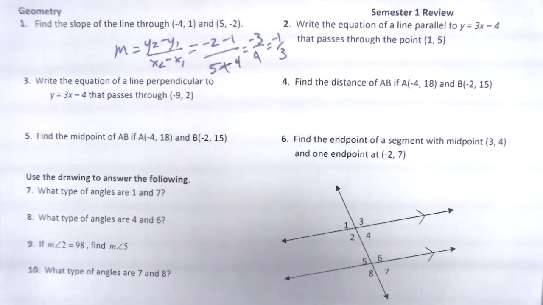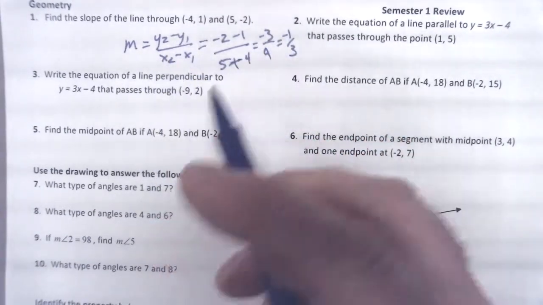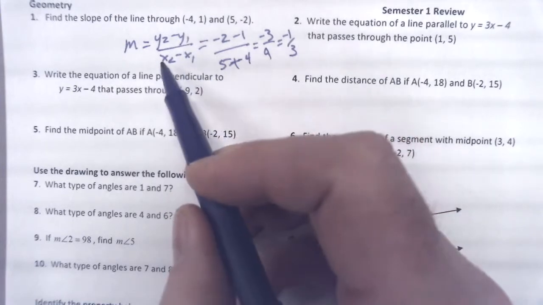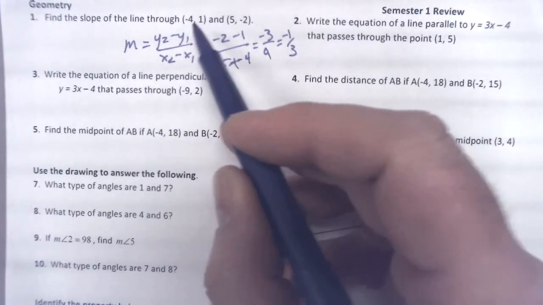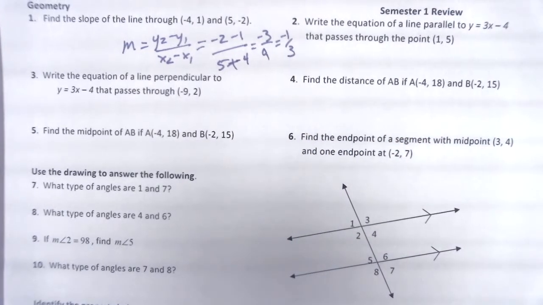Here we are on the first semester review. Let's take a look. On number 1, we're just finding the slope between 2 points. The slope formula is y2 minus y1 over x2 minus x1. Plugging the values in, I get negative 3/9, which simplifies to negative 1/3.